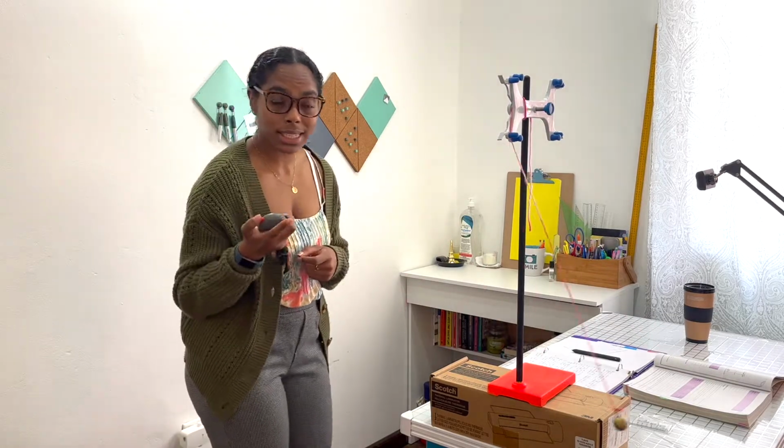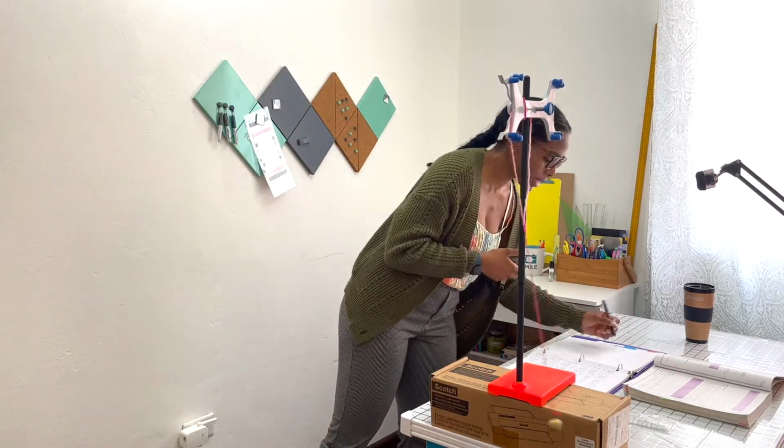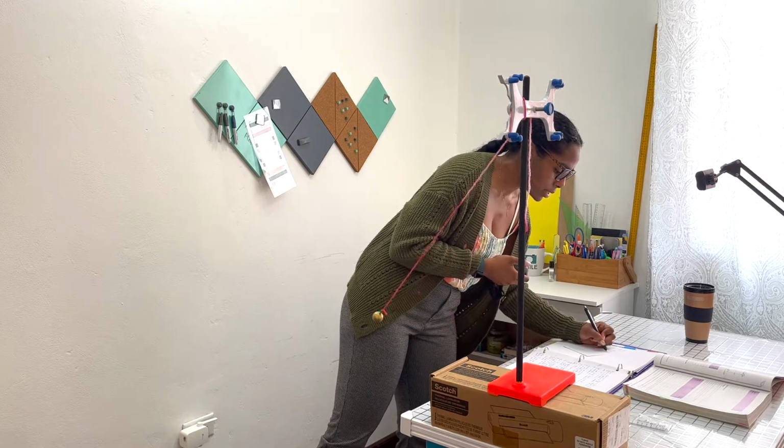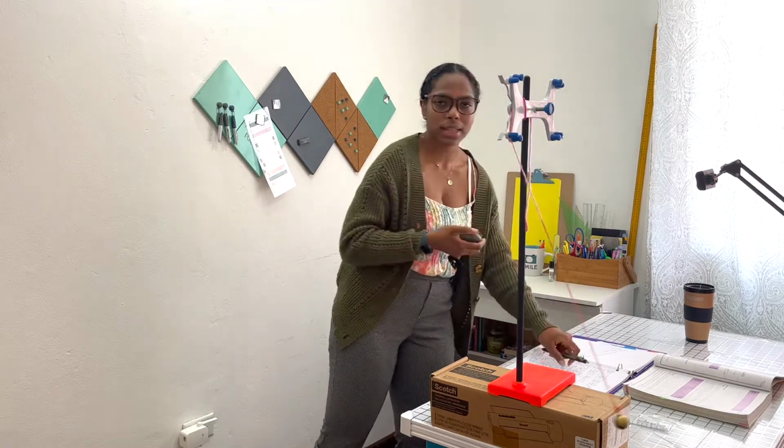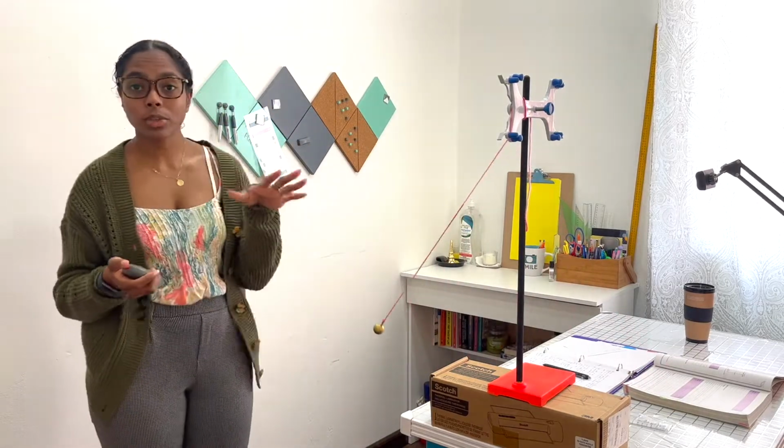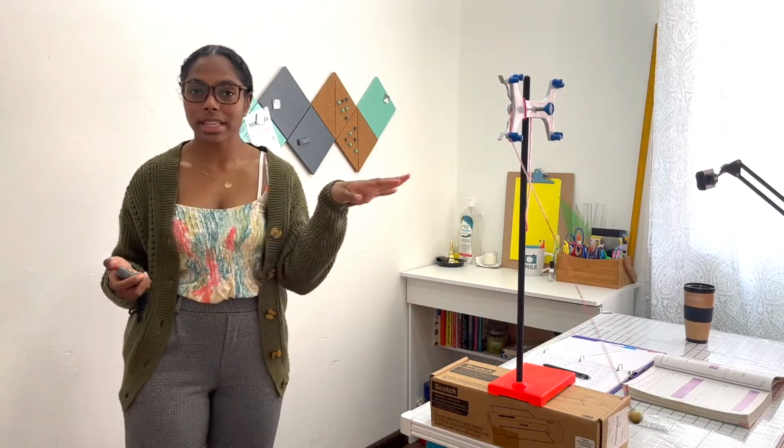Now I got 30.62, so I'm recording that as T2. 30.62, so that's not bad. 30.56 to 30.62. So I'm not going to do any of the calculations now, I'm leaving that for afterwards.